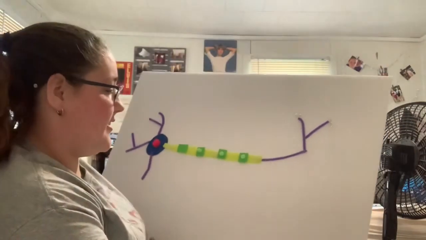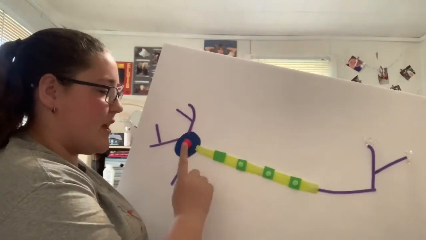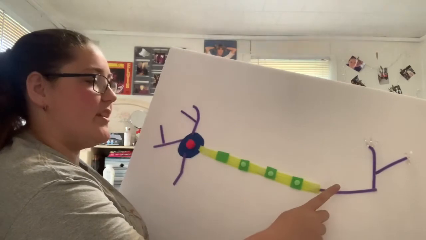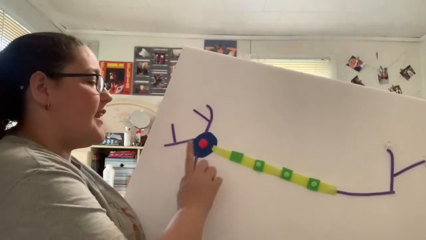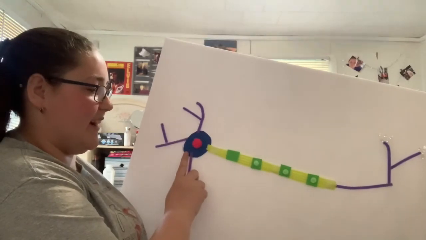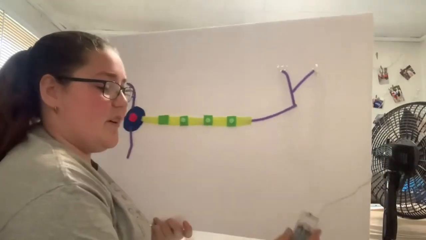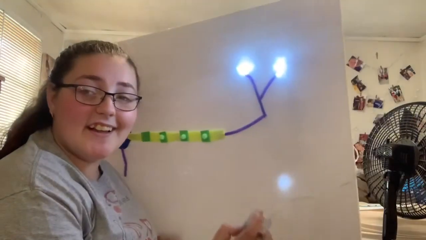I did felt for the Schwann cells, and pipe cleaners for the axon terminals and the dendrites. For the nucleus, I used another craft ball. For the cell body, I used a felt piece. And then I also used a light.